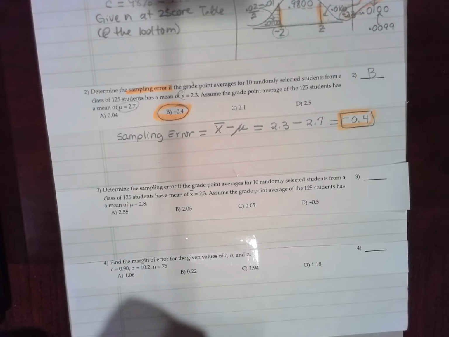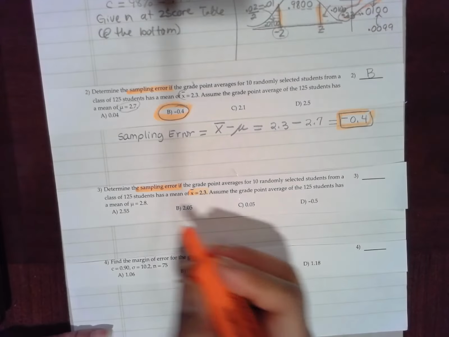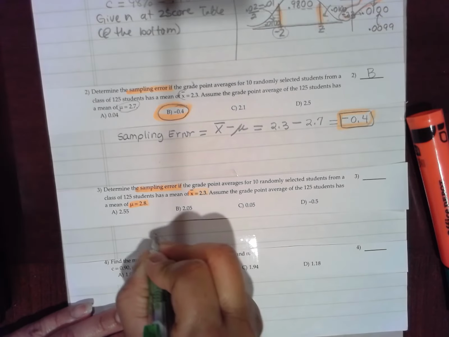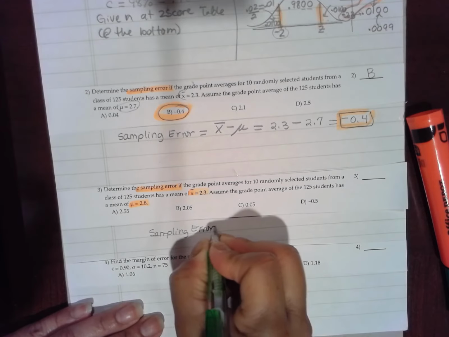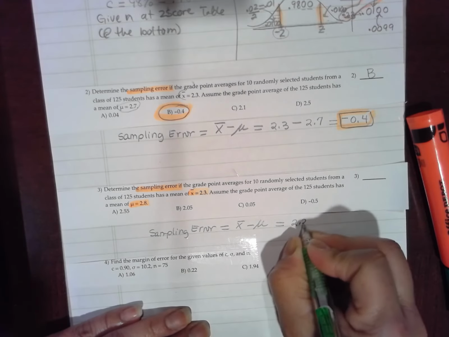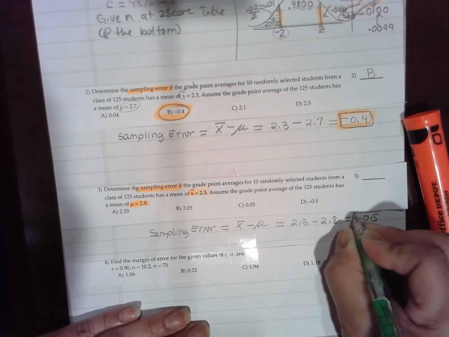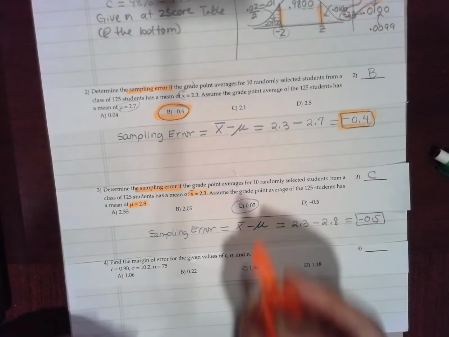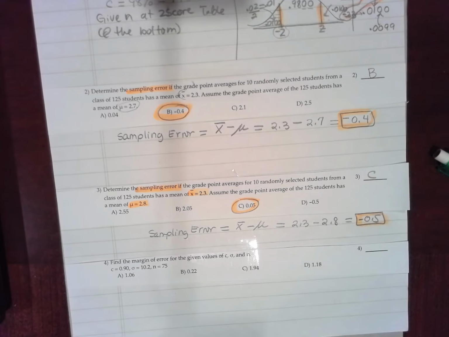We have another exercise with the keyword sampling error. So you're looking for the sample mean and you're looking for the population mean. Those are the two sets of data that you need. Again, the formula for the sampling error will be provided in the formula sheet. So this is x bar minus mu. In this case it is 2.3 minus 2.8, and this is also a negative 0.5. That's your final answer, and in this exercise it is part C. Very simple question, so I hope you understand the process.